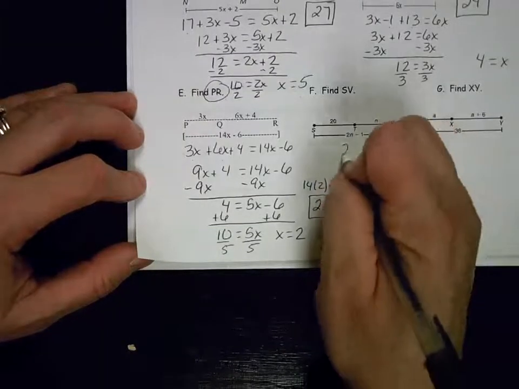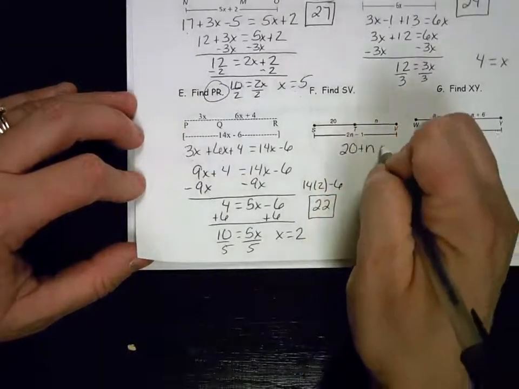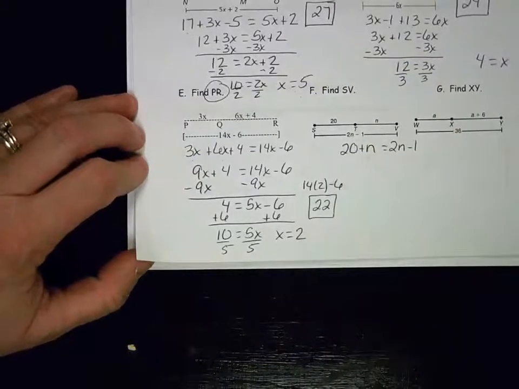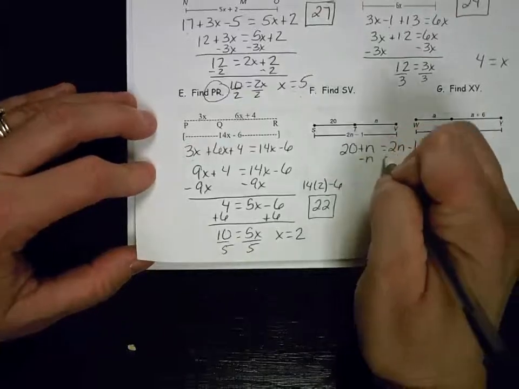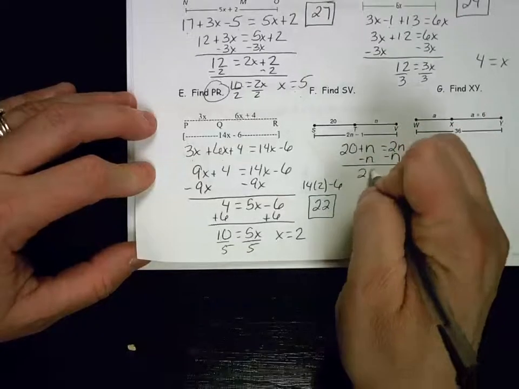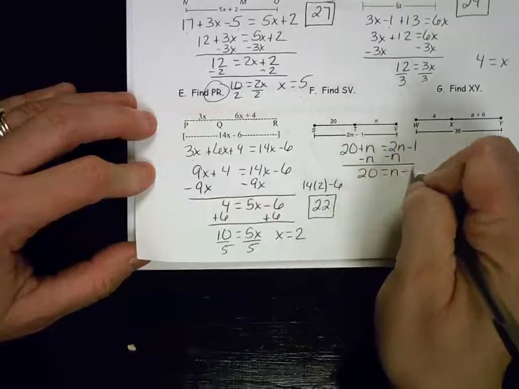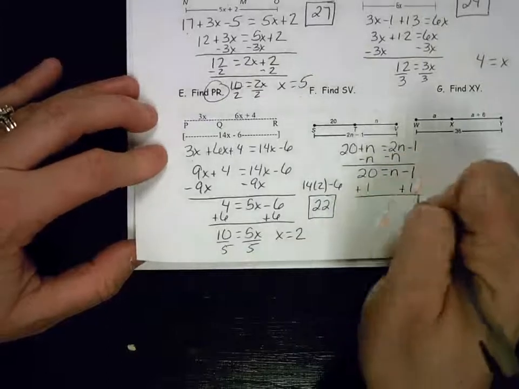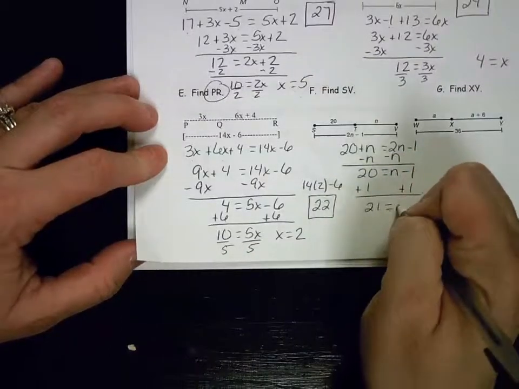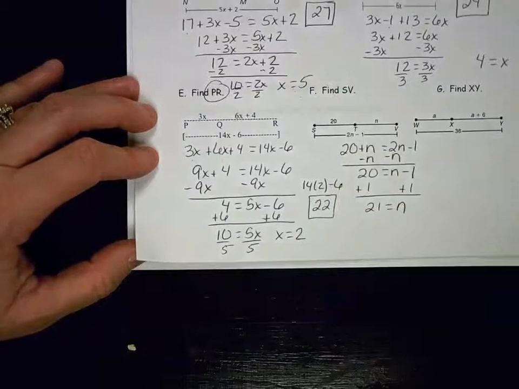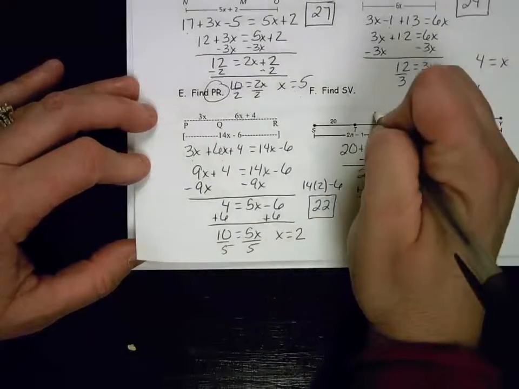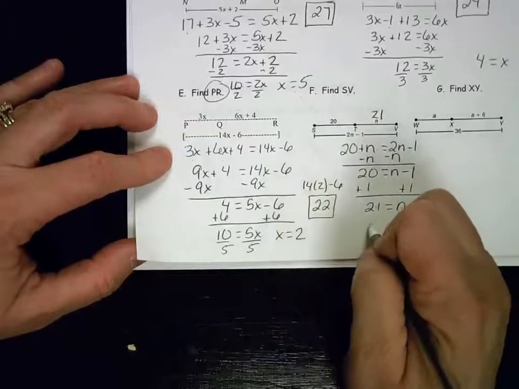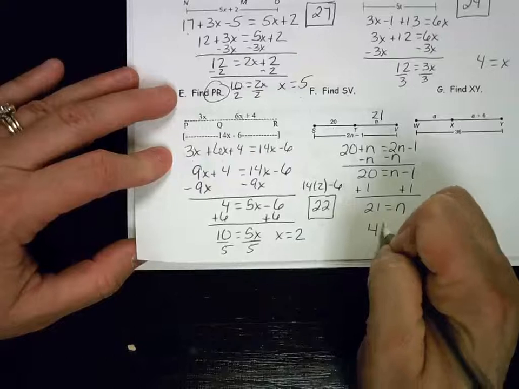Letter F, you have 20 plus n equals 2n minus 1. You subtract n from both sides. You have 20 equals n minus 1. And adding 1 to both sides, n equals 21. We were asked to find the whole distance. So if that's 20 and that's 21, our total distance then is 41.